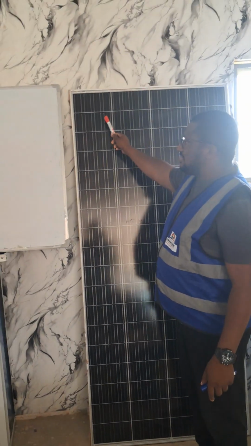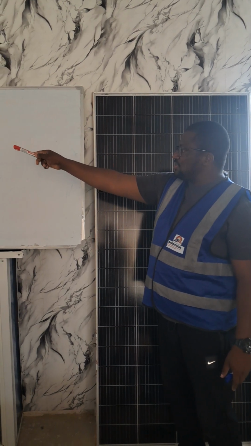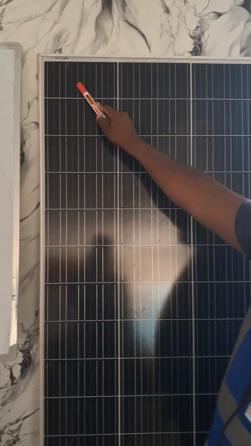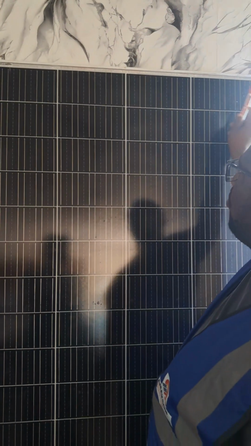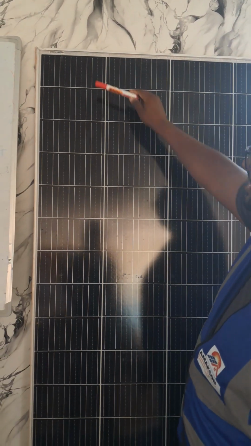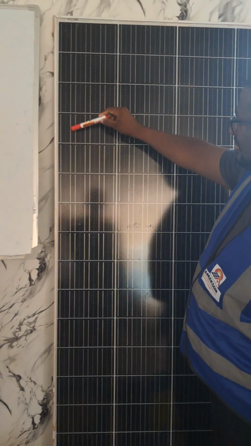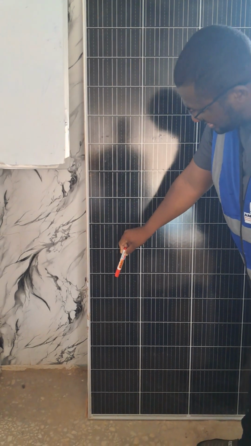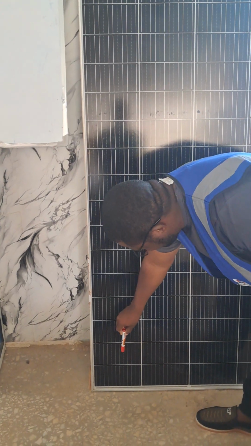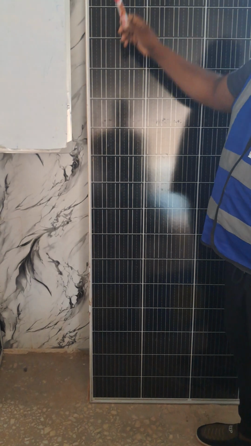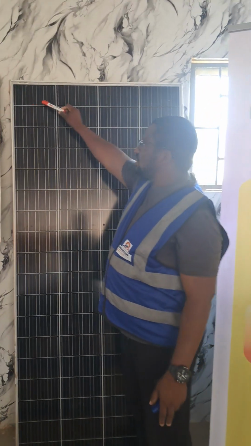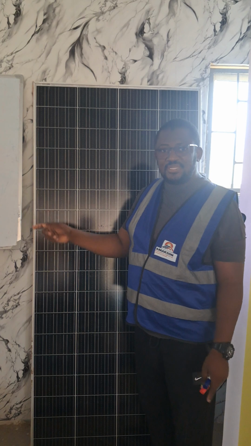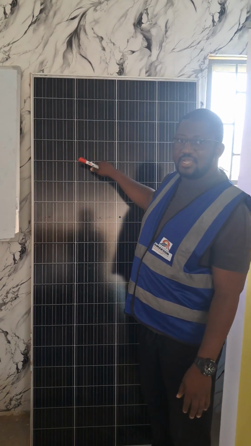How? Since we have seen that the VOC is starting from 0.5 to maximum of 0.6, you can say each cell is 0.5, which means we can count the number of cells. 1, 2, 3, 4. Which means on the horizontal axis we have 4, and for the vertical axis we have 1, 2, 3, 4, 5, 6, 7, 8, 9, 10, 11, 12, 13, 14, 15, 16, 17, 18. Which means we have 4 by 18. Basically, when you multiply 0.5 times 4 times 18, it will give you the actual open circuit voltage of this particular solar panel.